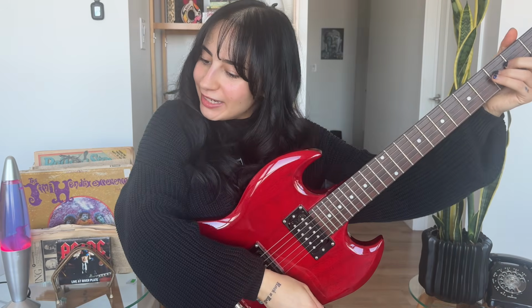Which, as per the CAGED system, is modeled after the C chord in open position. Let me play that for you.